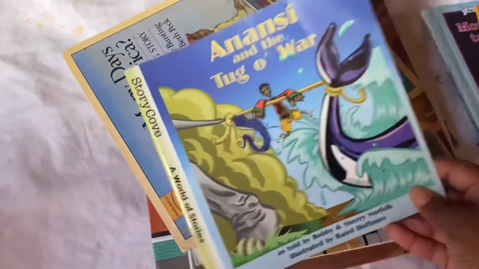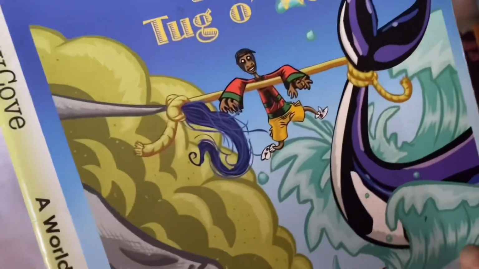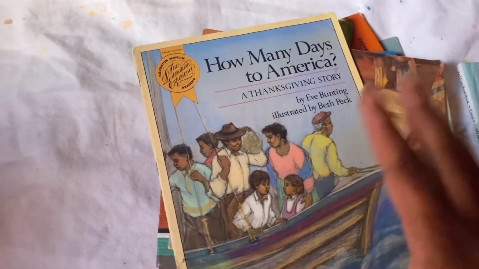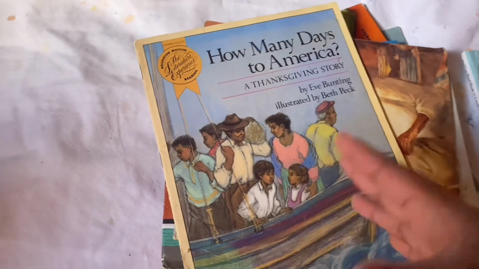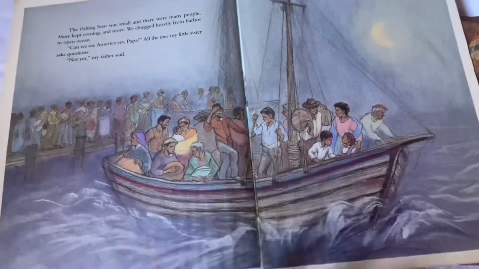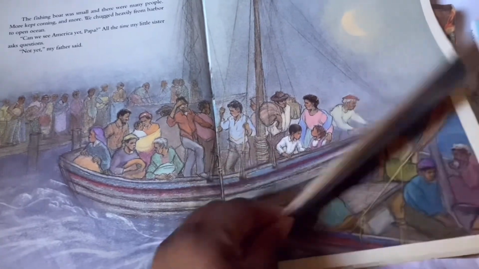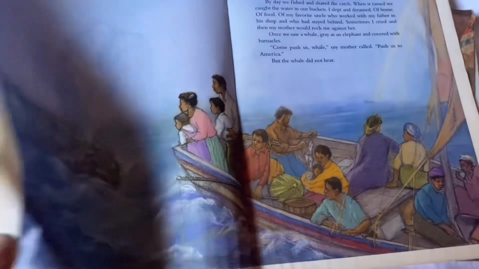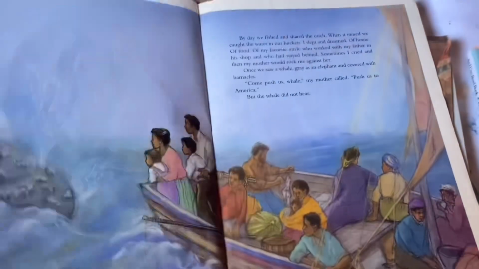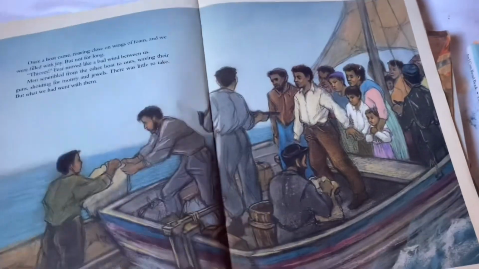Simplicity in terms of art style is also an inspiration that I can gather from a lot of these books. Some of the books I'm really looking into because some of these books are children's books, but they're also like heavier topics, like this one, How Many Days to America. Flipping through this book, I think literally all the pages are double spread pages. So that's a thought.